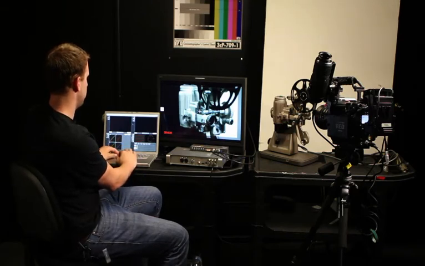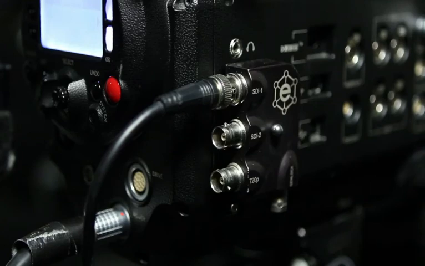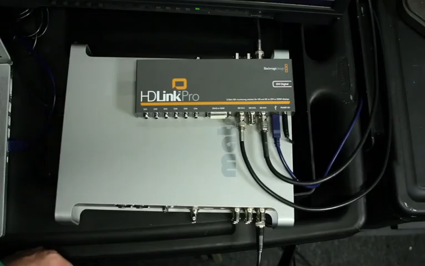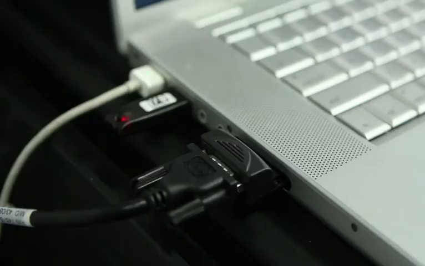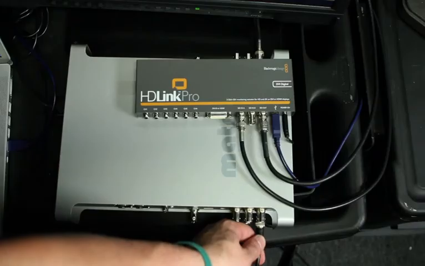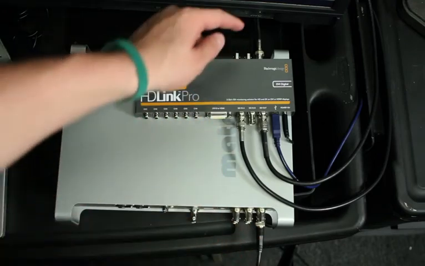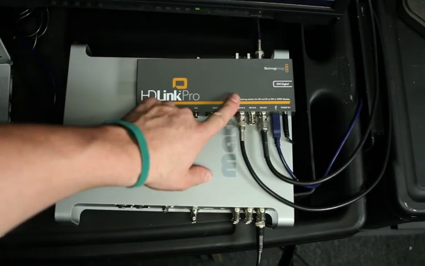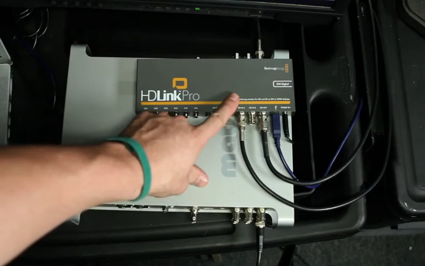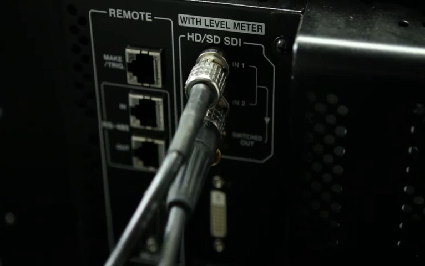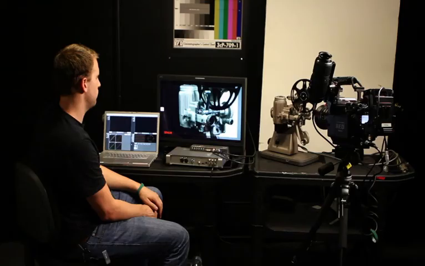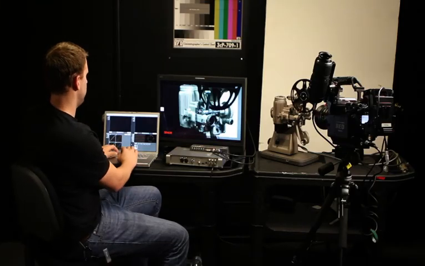To go over the setup a bit more in detail, I'm going to start from the beginning. First, we need an HDSDI feed, and in this case, we are coming directly out of the camera. Next, we have that feed going into the Matrox. From there, the Matrox is connected to our laptop via PCI card slot. The Matrox then feeds out an HDSDI signal to the HDLink Pro. The HDLink Pro feeds out an HDSDI signal to the JVC monitor shown here. Now that everything is connected, I can go into 3CP and begin making my corrections.